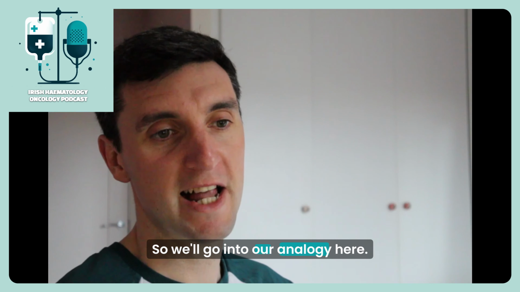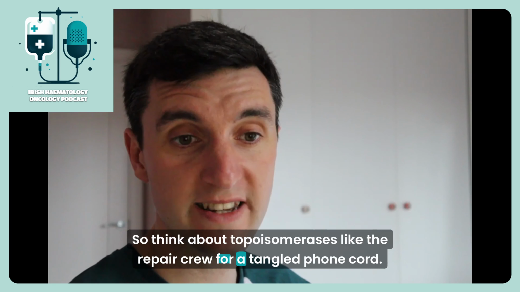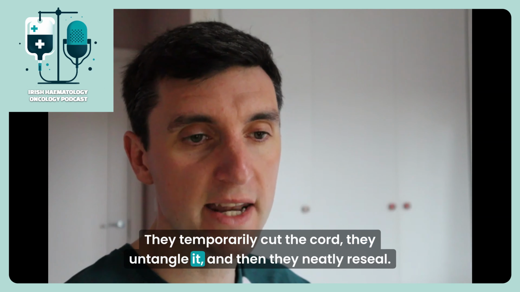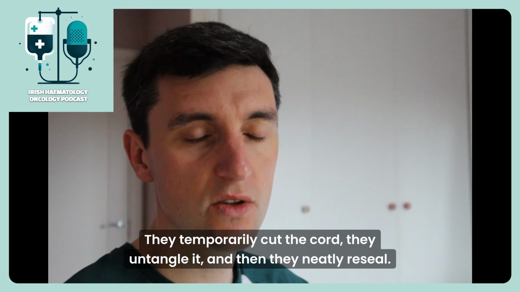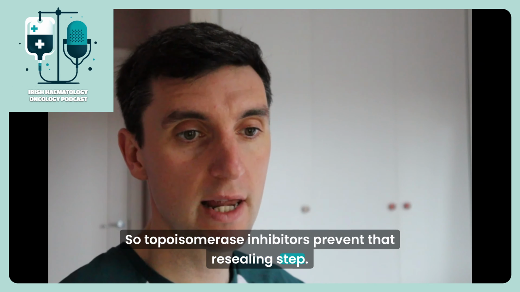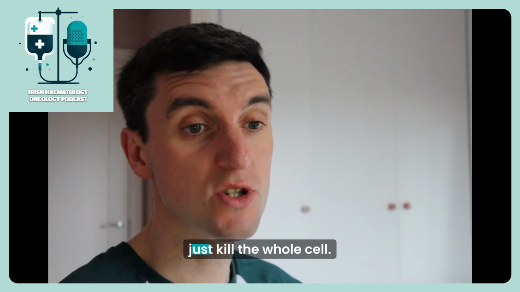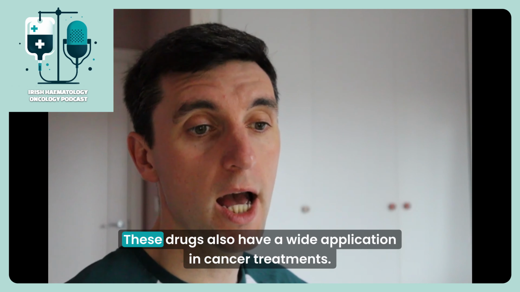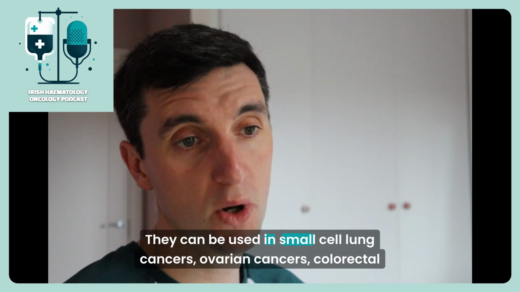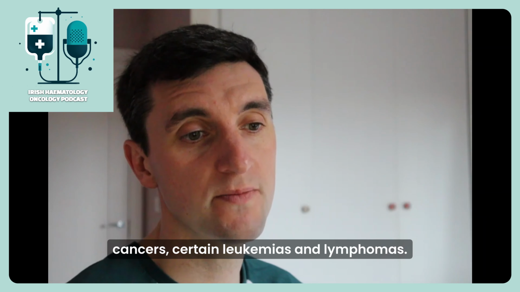So we'll go into our analogy here. So think of the topoisomerases like the repair crew for a tangled phone cord. They temporarily cut the cord, they untangle it, and then they neatly reseal. So topoisomerase inhibitors prevent that resealing step, leaving the cord in a permanently frayed state that triggers a cell death response or just kills the whole cell. These drugs also have a wide application in cancer treatments. They can be used in small cell lung cancers, ovarian cancers, colorectal cancers, certain leukemias, and lymphomas.